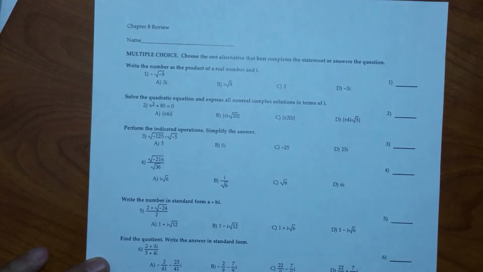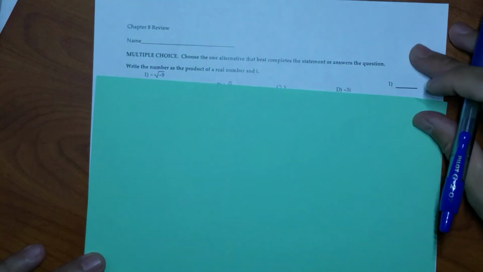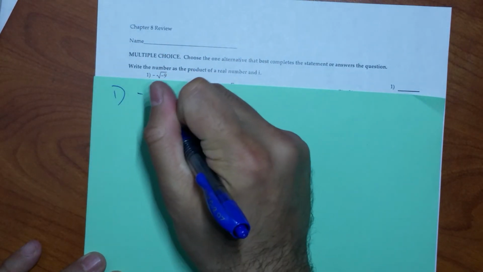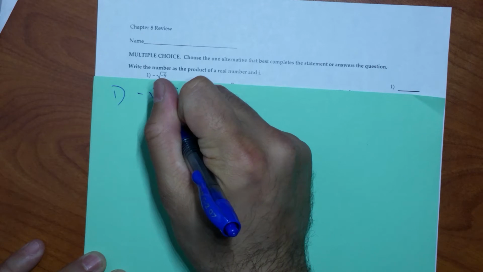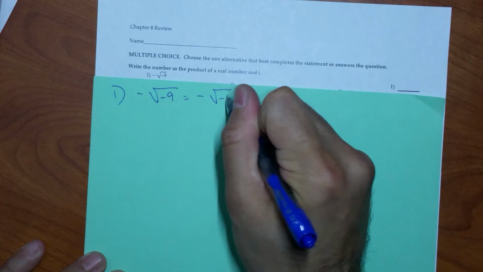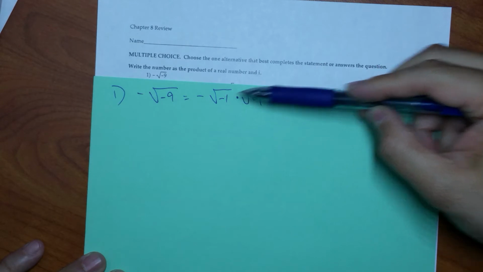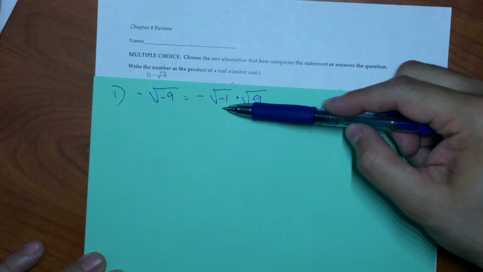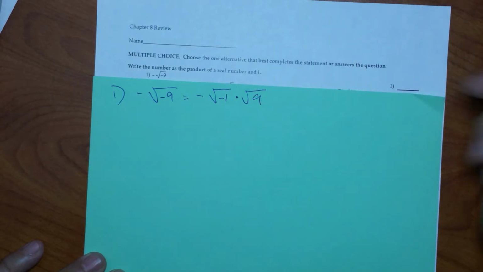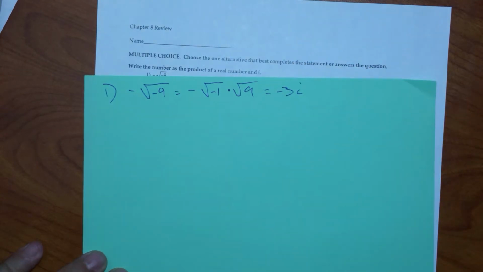For this one right here, we're going to go through and work out the problems. Now, for this right here, I'm going to set it up by factoring. So for number 1, it's going to be negative radical negative 9, which is the same as negative. Then I'm going to factor out a negative 1 times radical 9, because this one could break up at negative 1 times 9. So the negative 1 is going to give me i, and this gives me 3, right? So together I'm going to get a negative 3i. Okay.